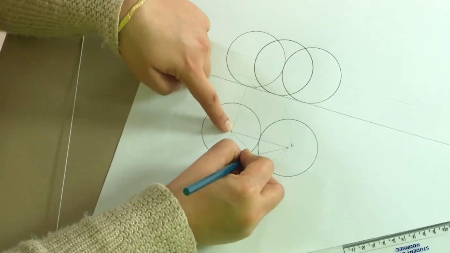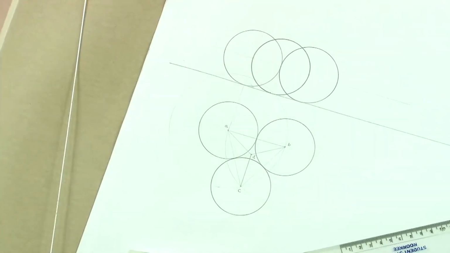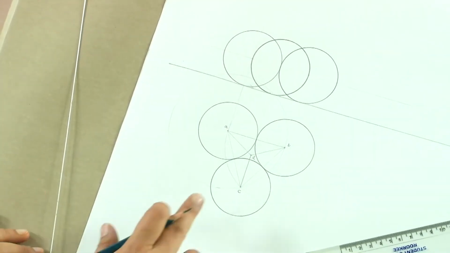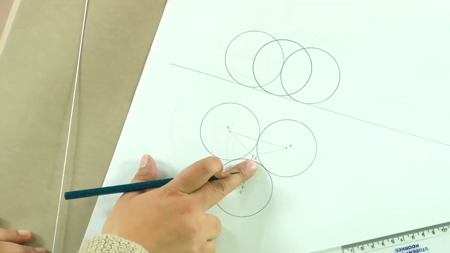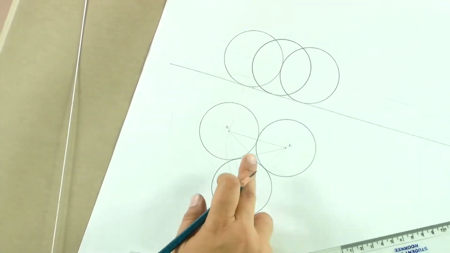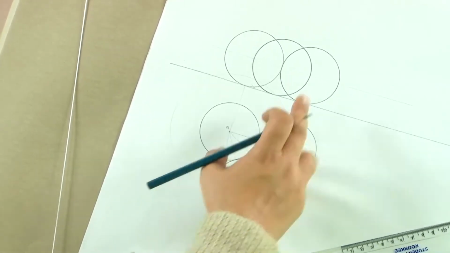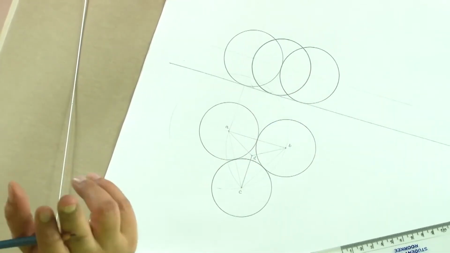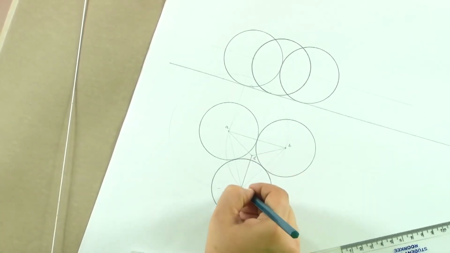So this DA is also twice the radius, but unfortunately we will not be able to see this DA in its true shape, because it is making an angle with both HP as well as VP, and similarly this DB is also making an angle with both HP and VP. The only line which is different is this DC.